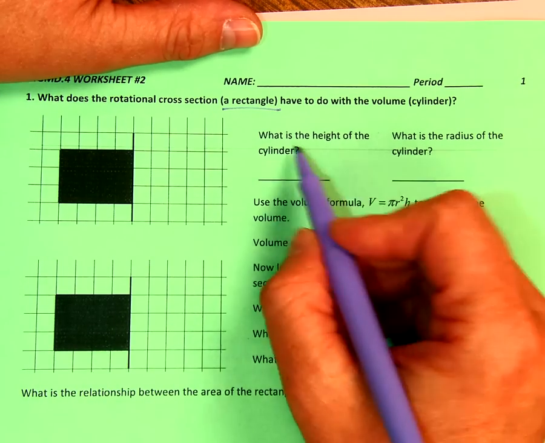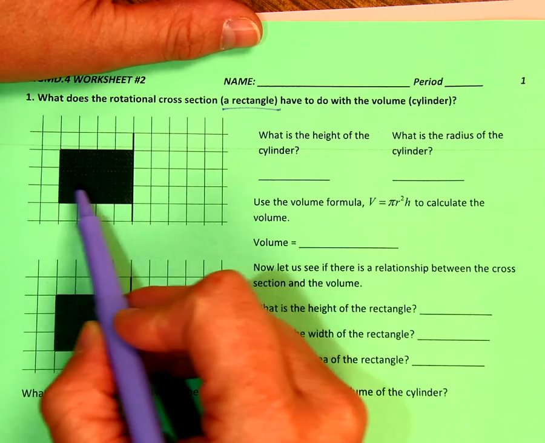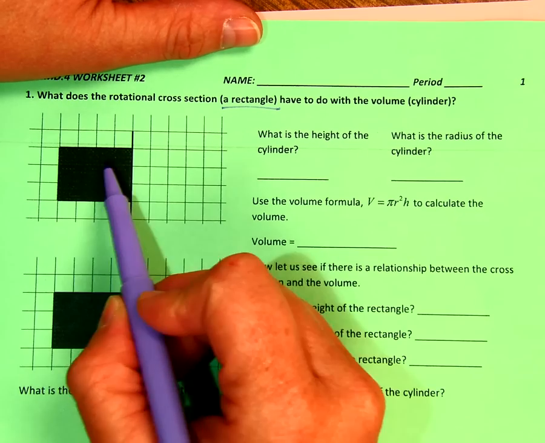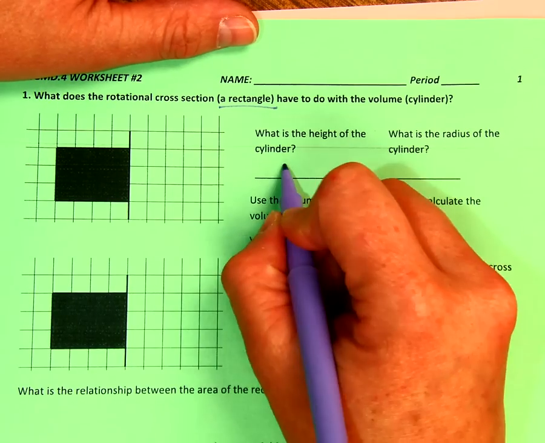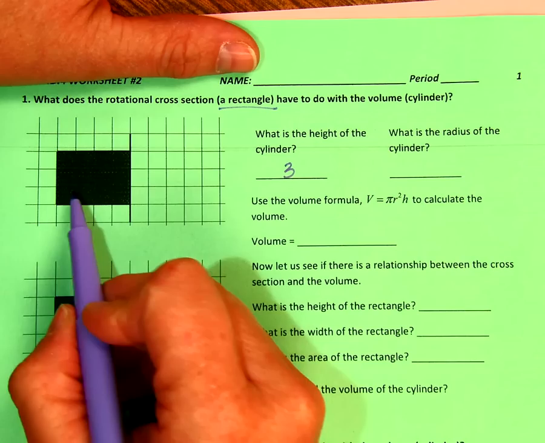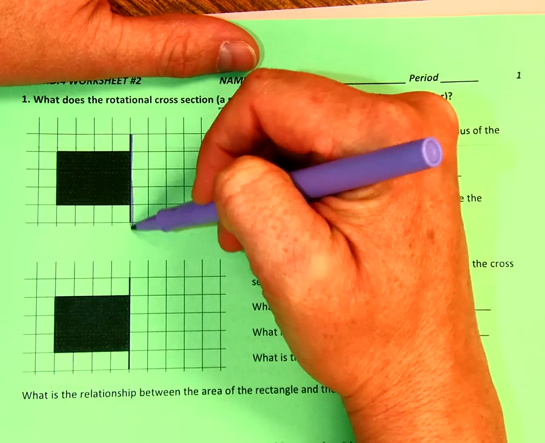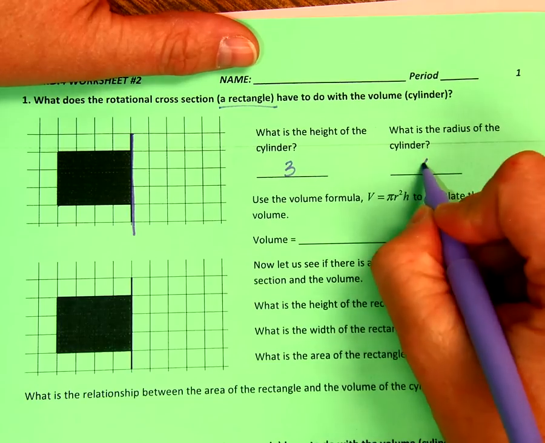So the height of the cylinder, so I'm not talking about the rectangle. I'm talking about if I rotate this rectangle all the way around and create that cylinder, how high is the cylinder going to be? And the answer is 3. And the radius of the cylinder, again, I'm rotating about this axis, so that will give me a radius of 4.